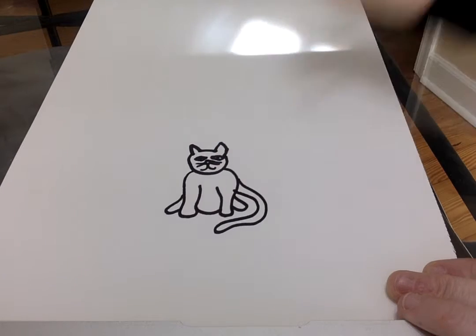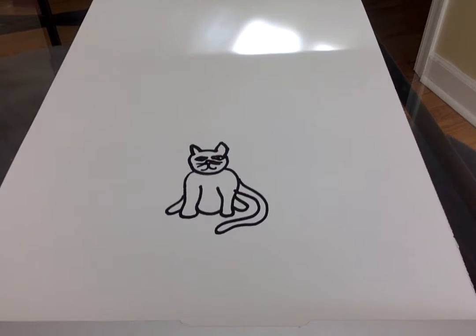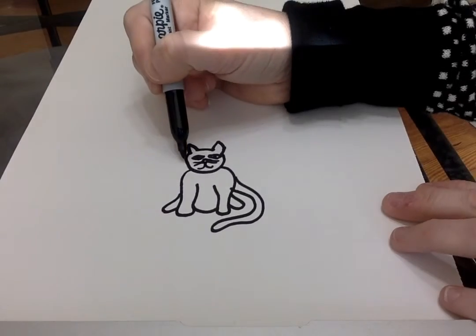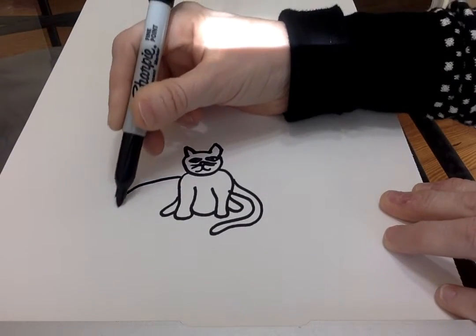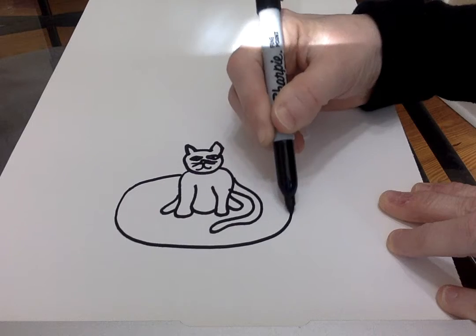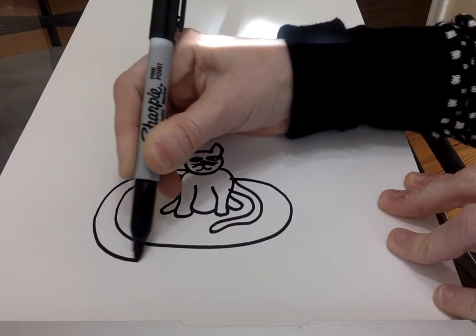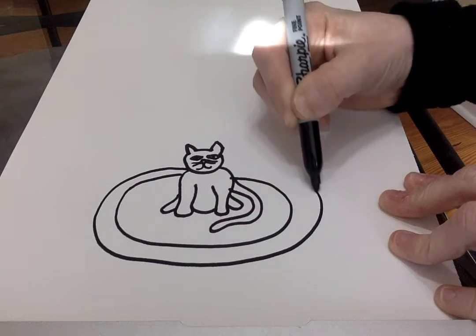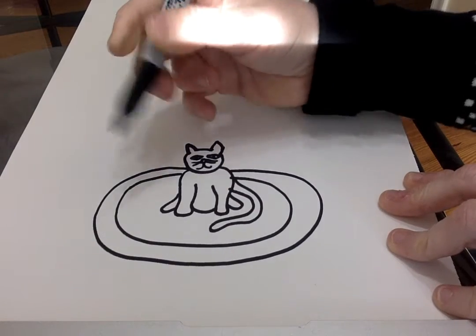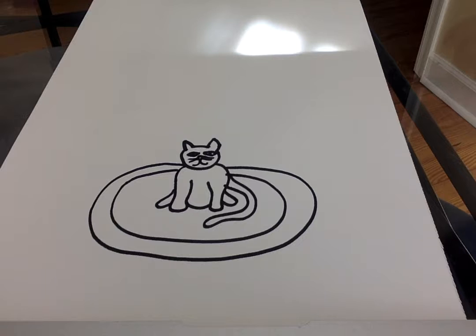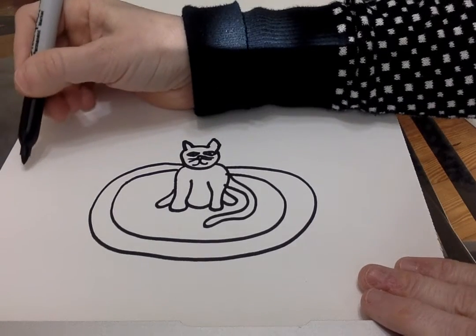All right, now my cat is going to be sitting on a rug. So I'm going to first start my rug like that, and my rug is going to have some decorations, and of course I want you to add patterns, and you can do that next week once you get lots of your drawing done. Now that's one part of my room. So I'm just not going to have a cat sitting on a rug. I'm going to have a table.